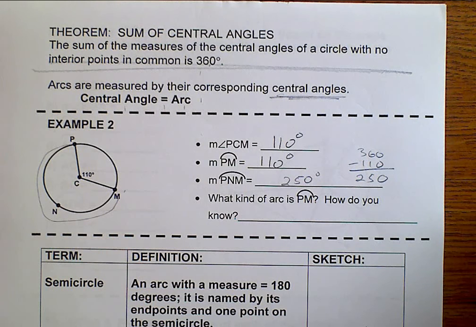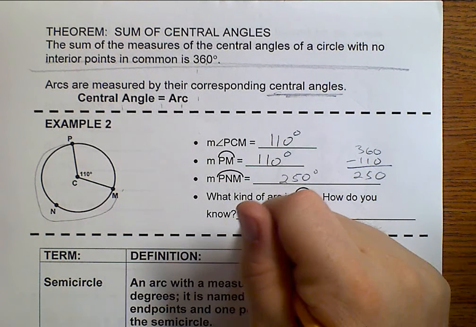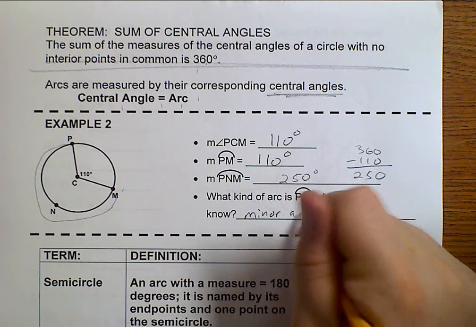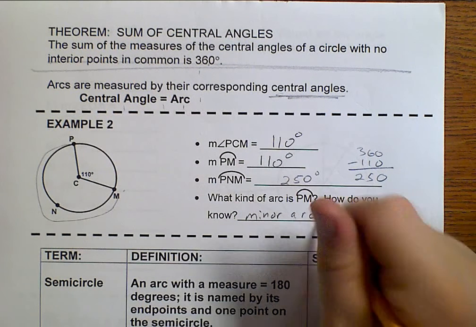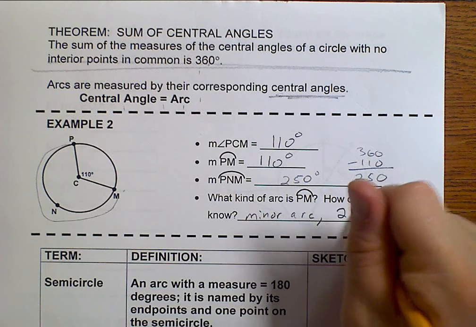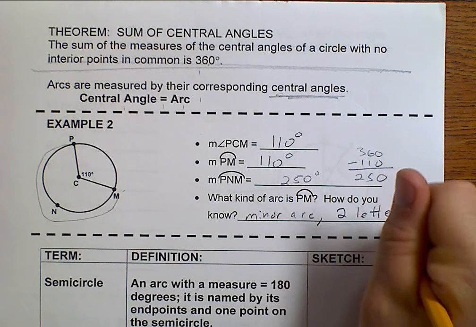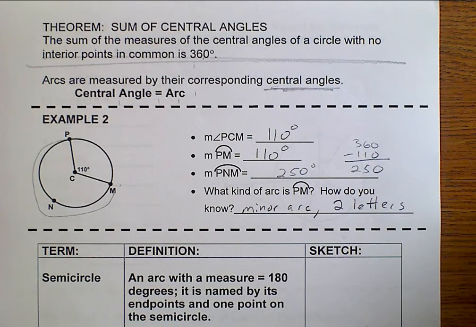Now, what kind of arc is PM? It is a minor arc. And how do we know? Because we only use two letters. That's how we can tell the difference between a minor arc and a major arc, is whether we use two letters or three letters.